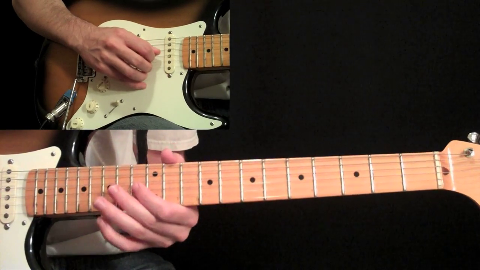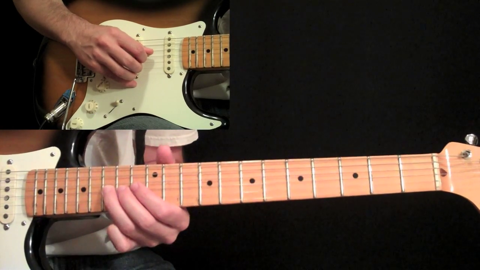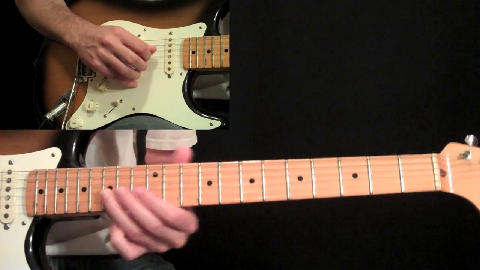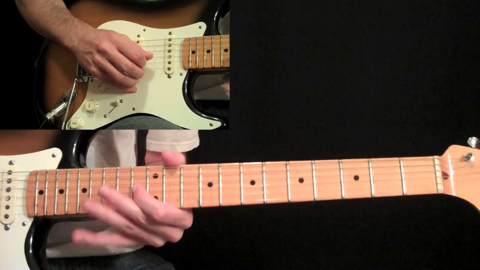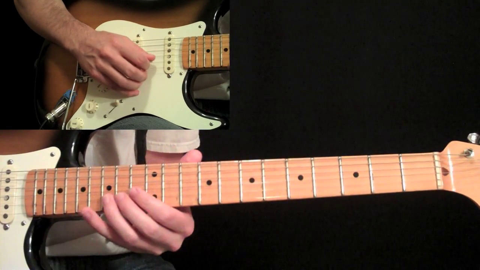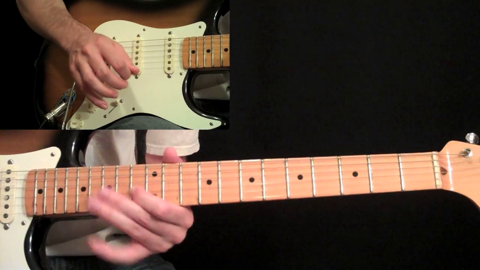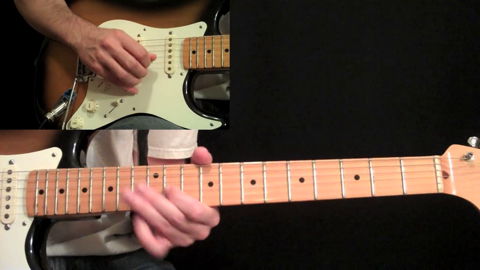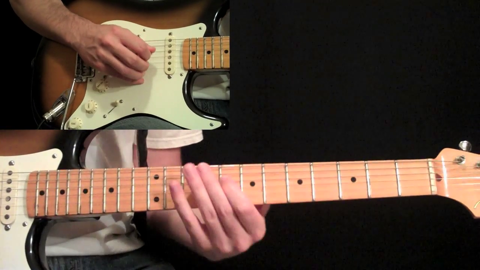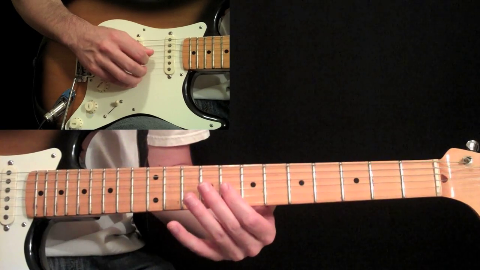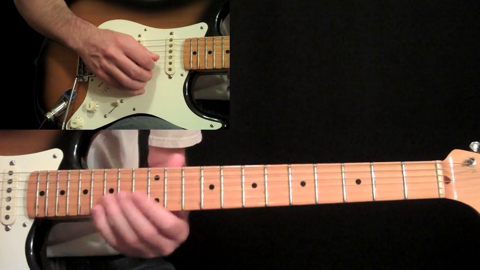and then down to the 13 on the 3rd, then 14 on the 2nd, and then back to the 3rd, 15, slide to 13, back to 15. And that was slide to 15 on the 2nd, over to 15 on the 3rd, then to 13, and slide down to 11. Then we have this. That's sliding into the 8 on the 4th, over to the 8 on the 3rd, and then the 10th fret on the 3rd string.